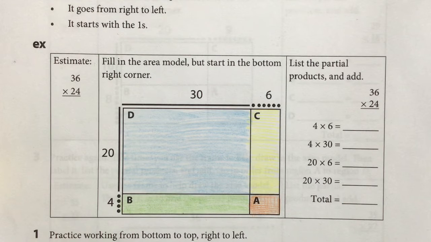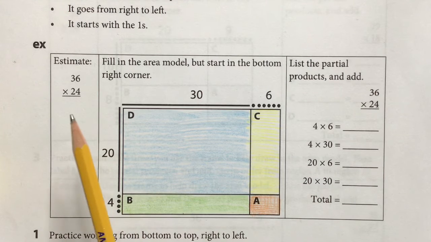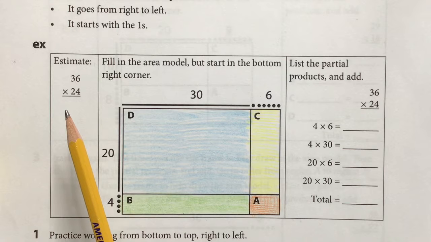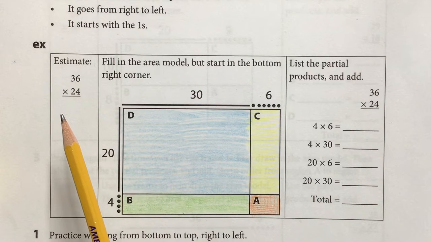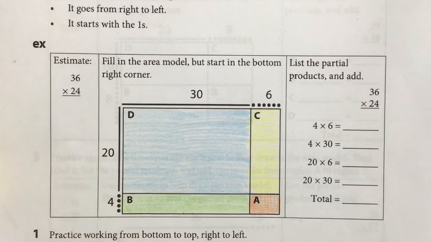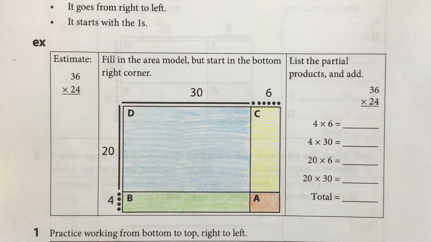All right, so we're going to start with estimating. We're going to start to estimate 36 times 24. It's always a good idea to estimate problems before you solve them, because if you can come up with a reasonable estimate, it makes it easier to check your work. If you find that your answer is way off, if it's too high or really too low than your estimate, that means that you may need to double check your work. So let's estimate 36 times 24.